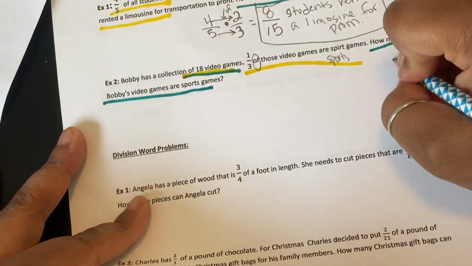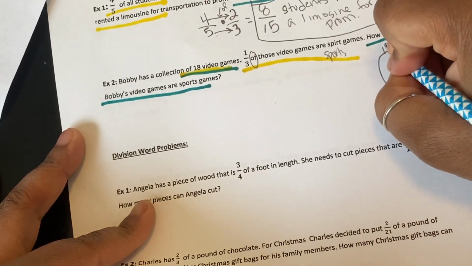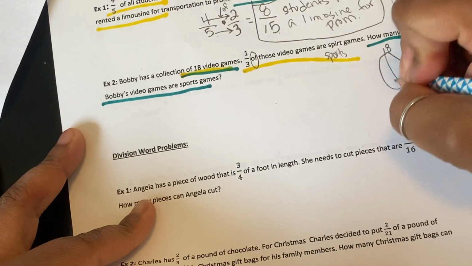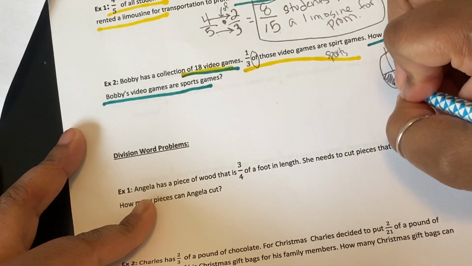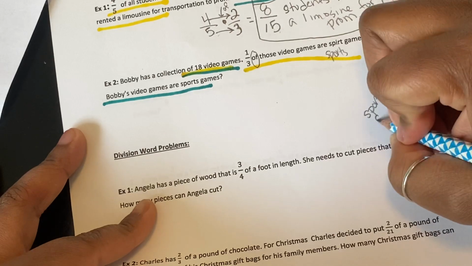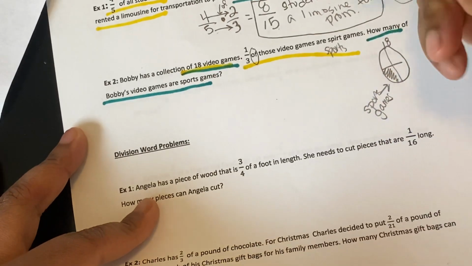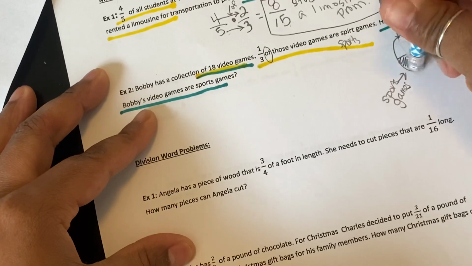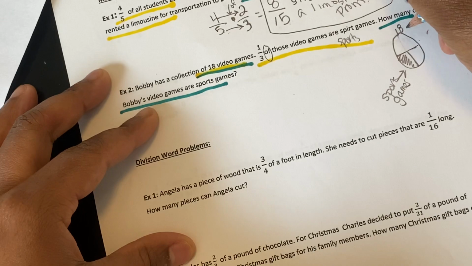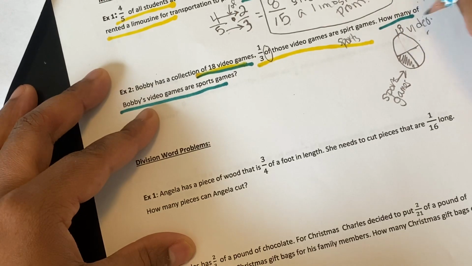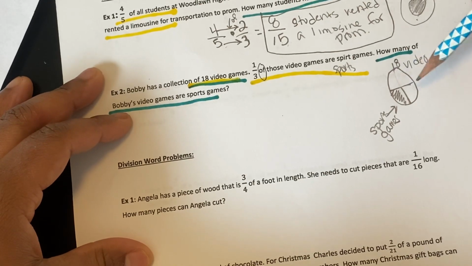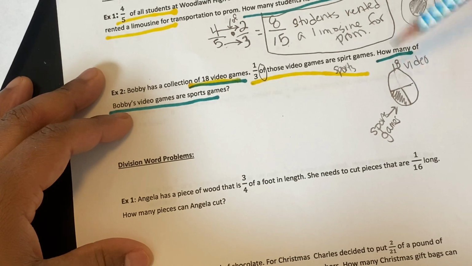So we can say we have 18 games in total. Okay, 1/3 of these games are sports games. Okay, so 18 video games, 1/3 is sports games. So we underlined our important information and we drew a picture. You don't have to draw a picture if you don't want to, but it could be helpful.